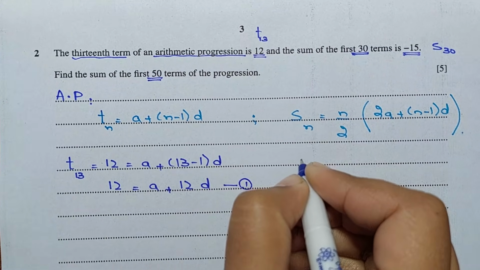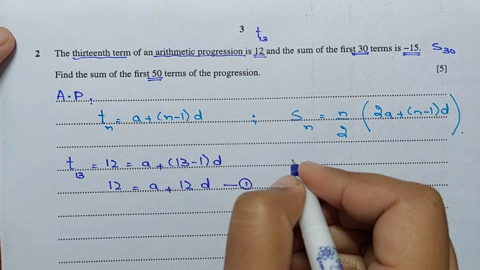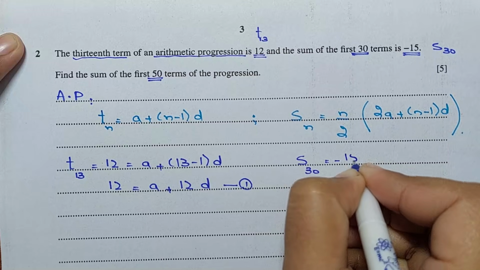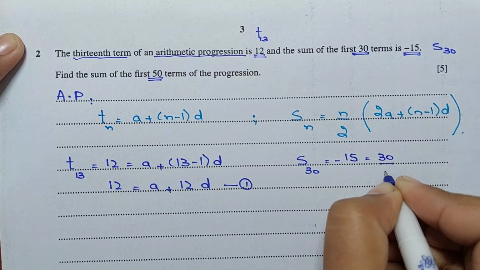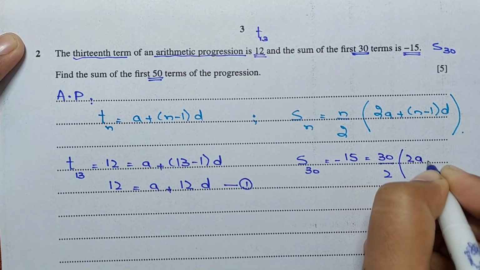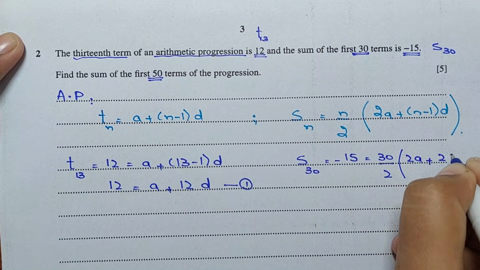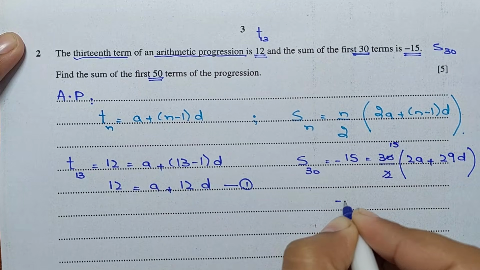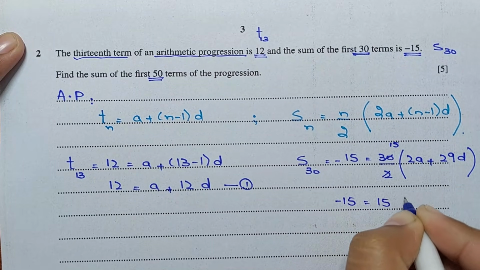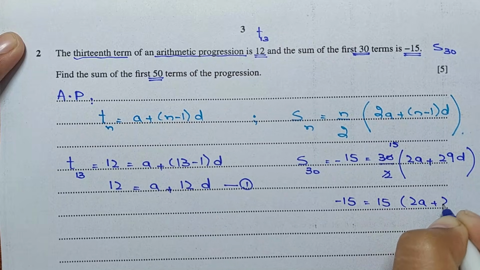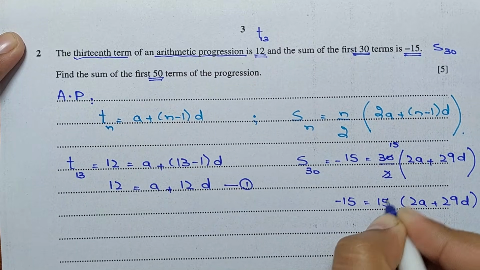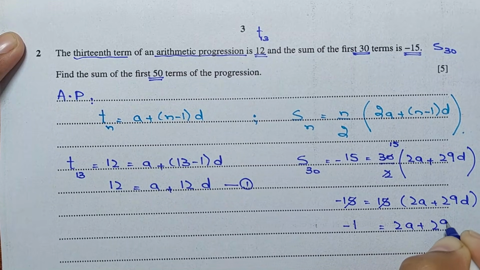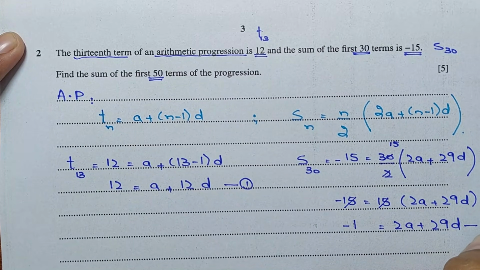Now the sum of the first 30 terms is given. S30 is negative 15, which equals 30 divided by 2 times (2a plus 29d), since 30 minus 1 is 29. So negative 15 equals 15 times (2a plus 29d). The 15 cancels out. Minus 1 equals 2a plus 29d. This is your second equation.